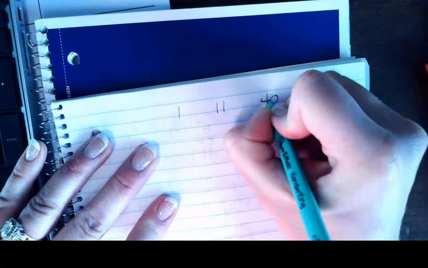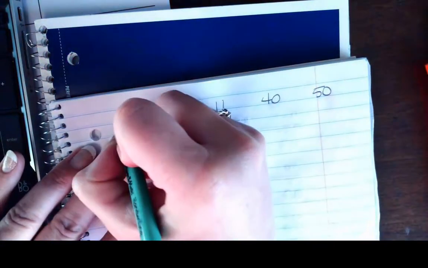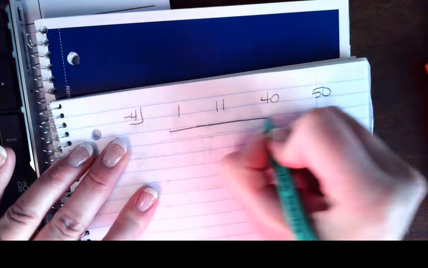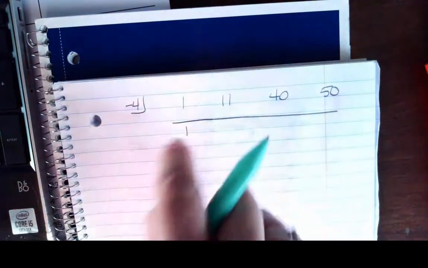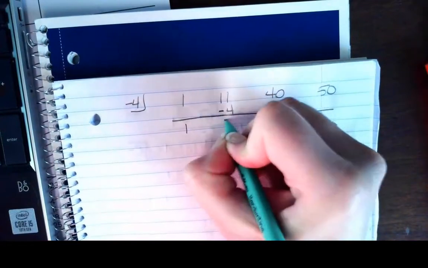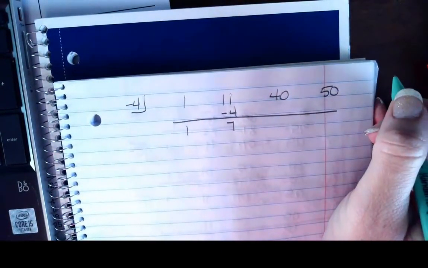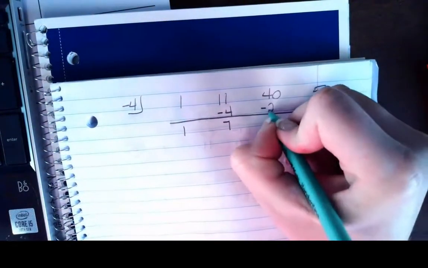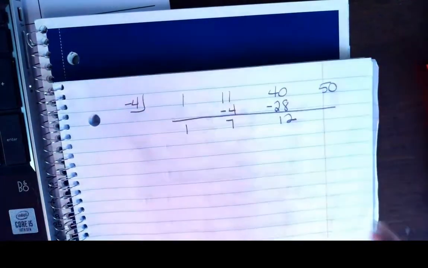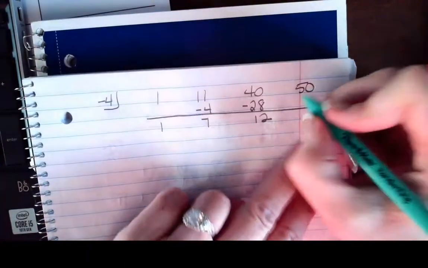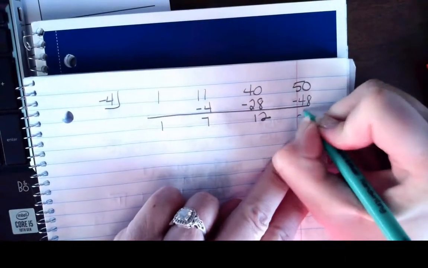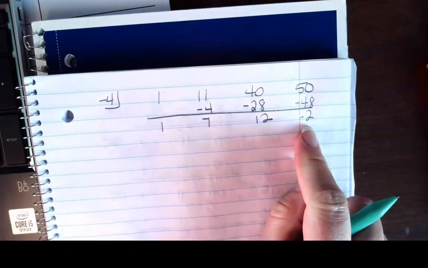So I have 1, 11, 40, and 50. And I'm trying negative 4 at this point because negative 3 is not in my pile, so it wouldn't work anyway. Negative 4 times 1 is negative 4. That gives me 7. Negative 4 times 7 is negative 28. That gives me 12. Okay, negative 4 times 12 is negative 48. That gives me a negative 2. Still didn't get my 0.